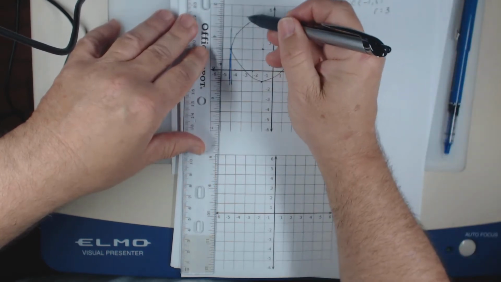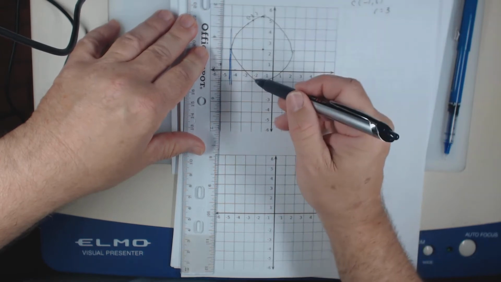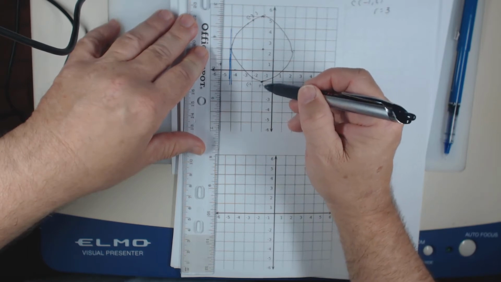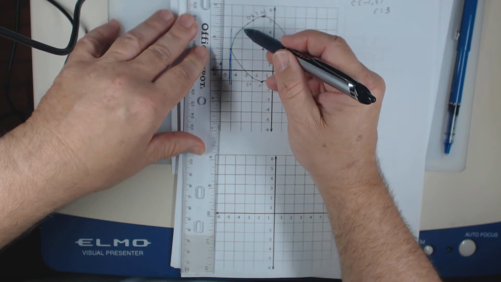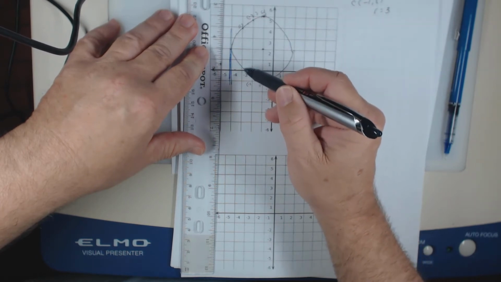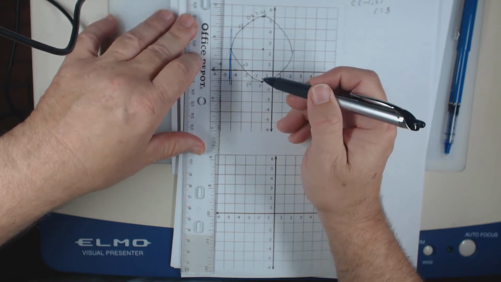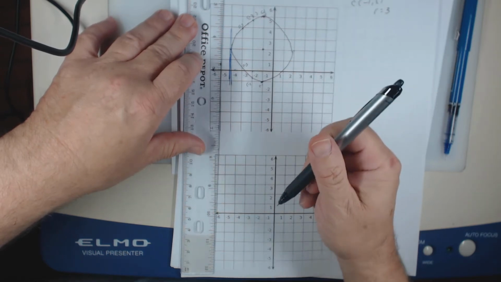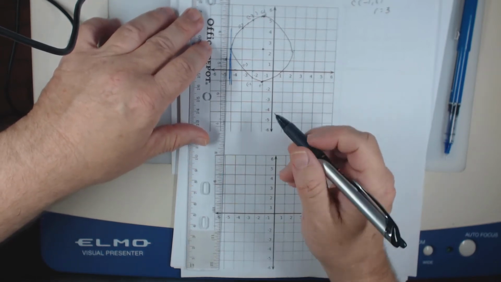This point here, what is the x coordinate for this point right here? Negative 2. What's the x coordinate right here? Negative 2. What's the x coordinate right here? Negative 1. What's the x coordinate right here? What's the x coordinate right here? And so on, right? Now I chose integers, but y'all do realize that when x is negative 2.66668, I get a point on the graph. Okay. All right.